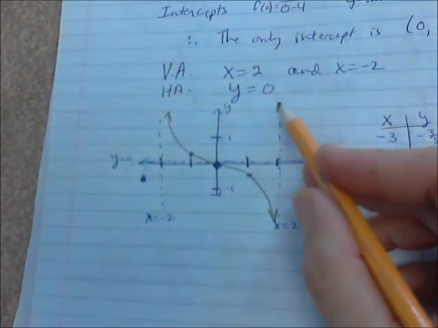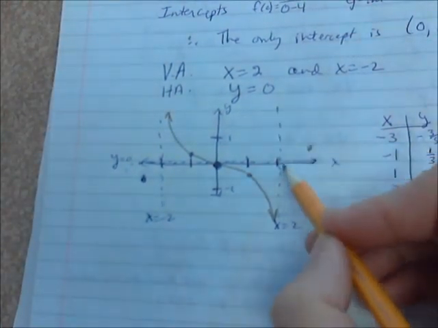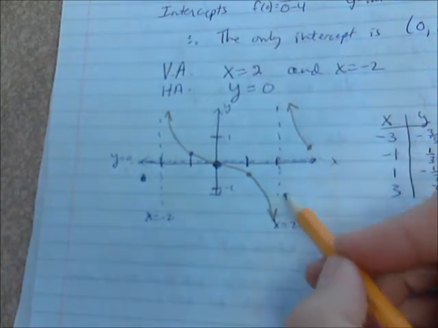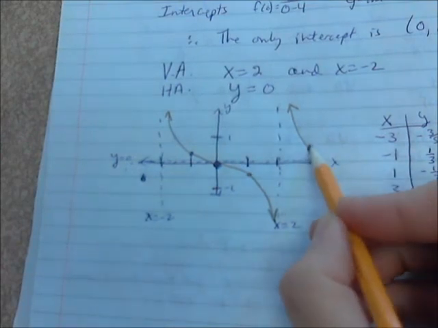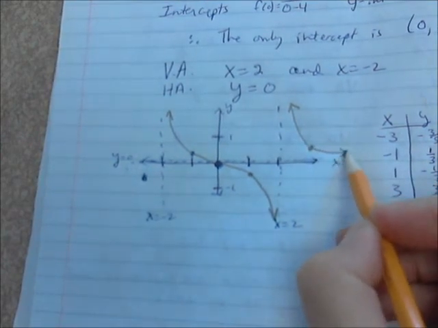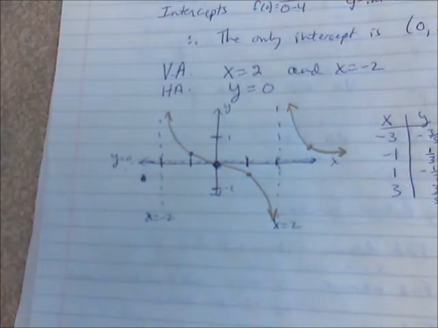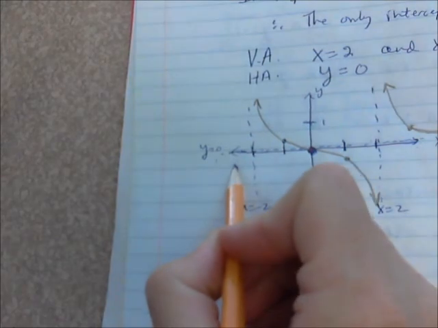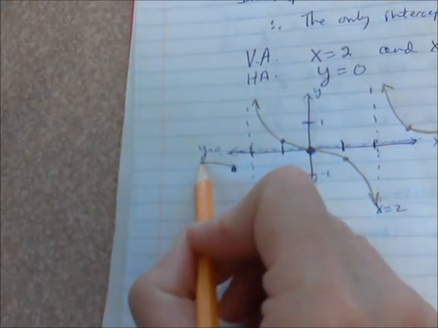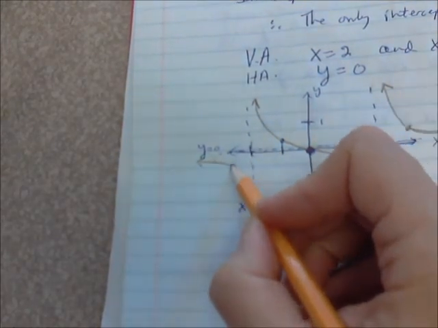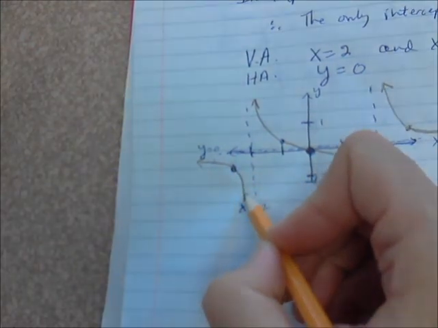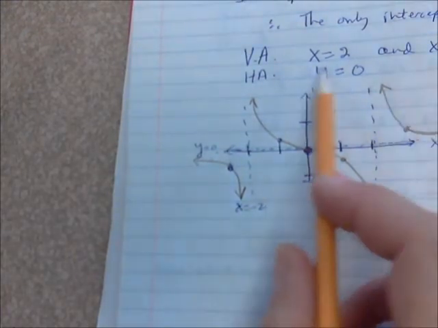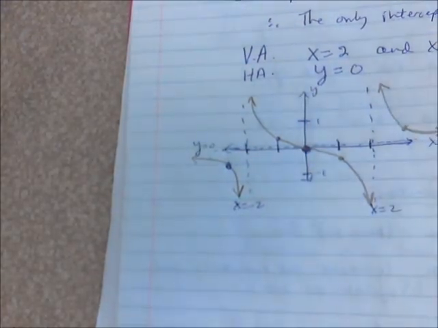Over here, because you have a vertical and a horizontal asymptote right here, this graph isn't going to cross over it. It's got to go in this direction. It couldn't go down. It couldn't go over that x-axis again. And here is the horizontal asymptote. So there's that part of the graph. And over here you have the same situation in reverse. You're going to be getting closer and closer to the x-axis in this direction, closer and closer to the vertical asymptote in this direction. So there you have your first rational function graphed.